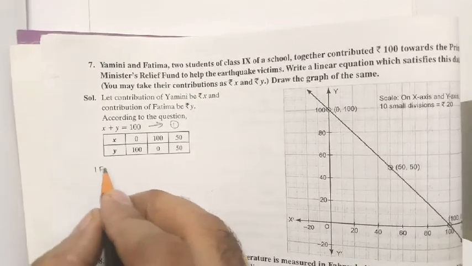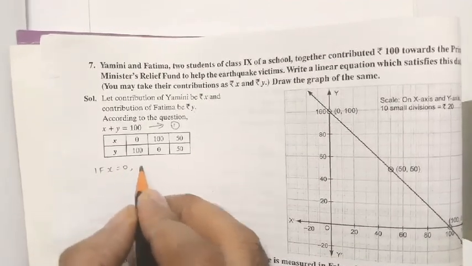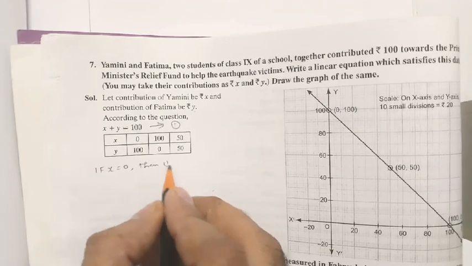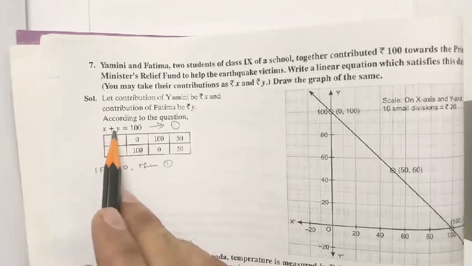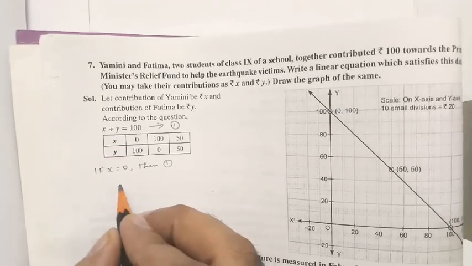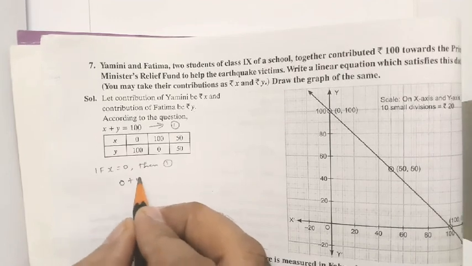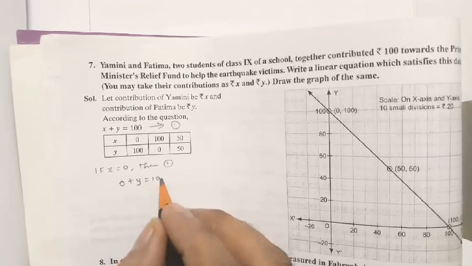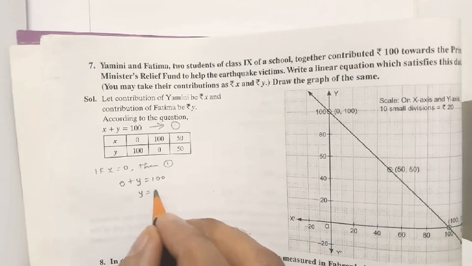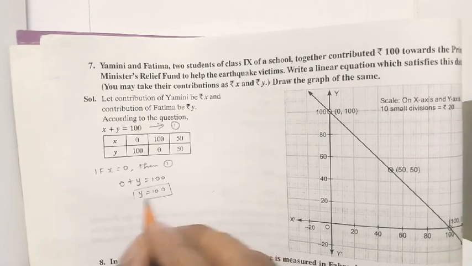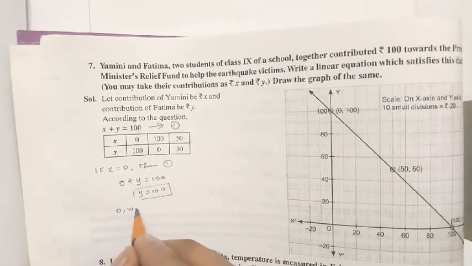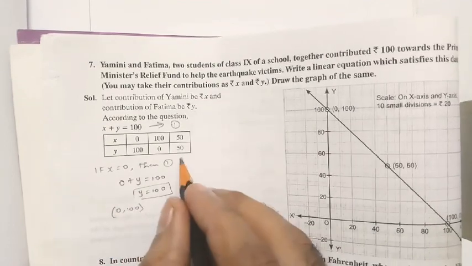If x is equal to 0, then equation 1, which is x plus y is equal to 100, becomes 0 plus y is equal to 100. That is, y is equal to 100. So the first solution is 0 comma 100. X is equal to 0 and y is equal to 100.